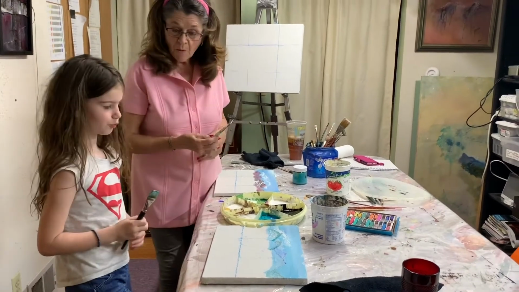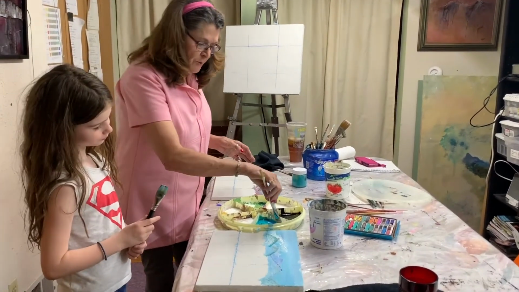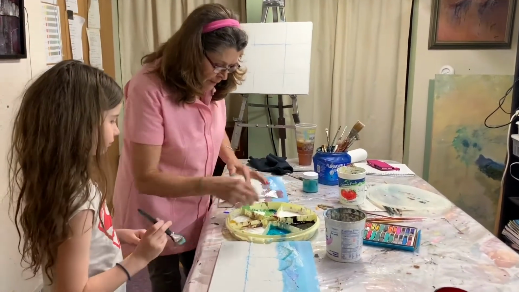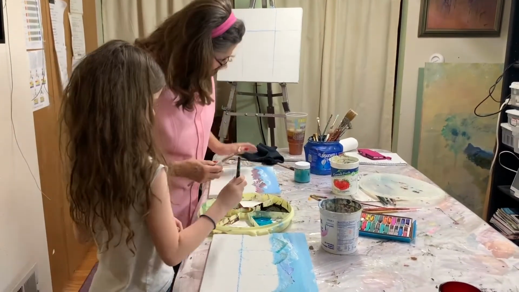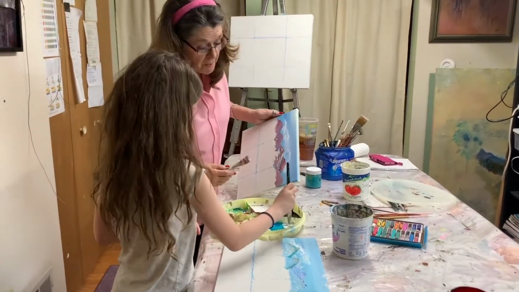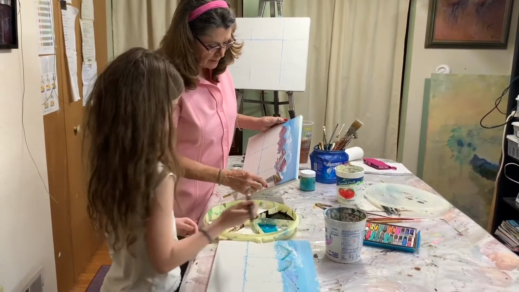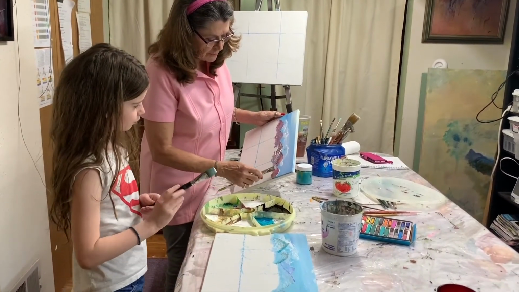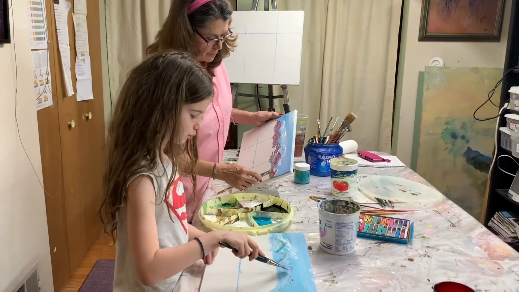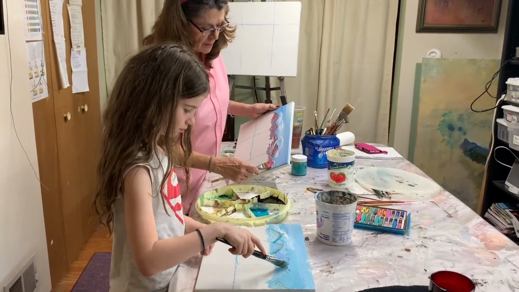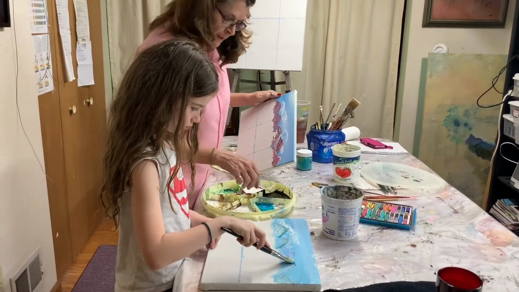Okay, now do you want snow on your mountains? Yeah. Okay, so if you want snow, let's take some of this white. Either one, doesn't matter, as long as you take one of the white. You're just going to go over the top of it and touch it. Move it a little until you get some snow that lays on the top of your mountain. Okay?